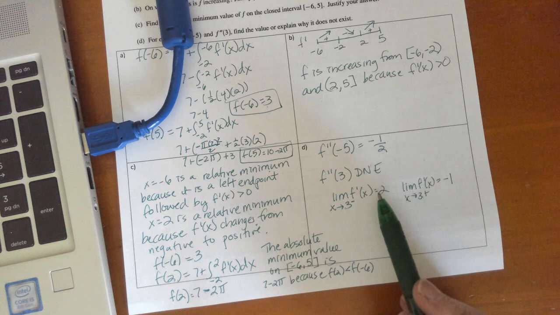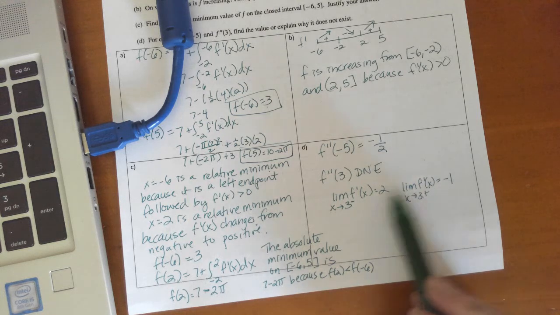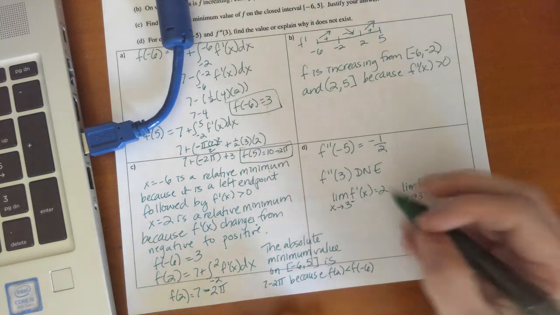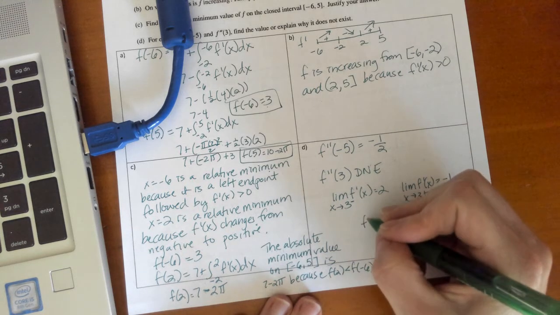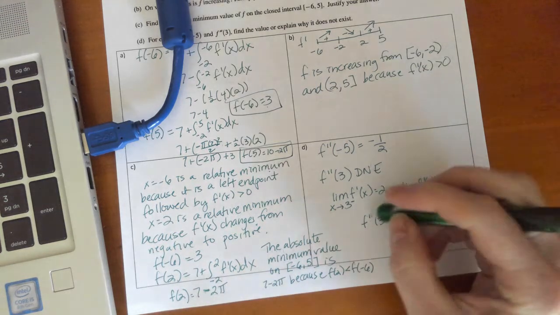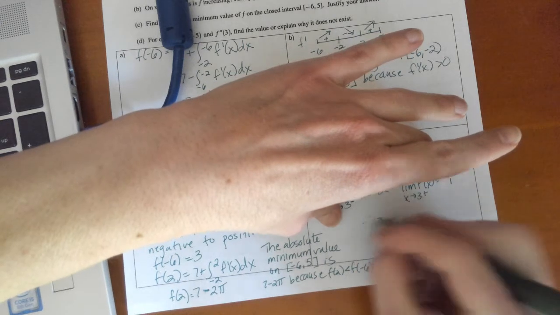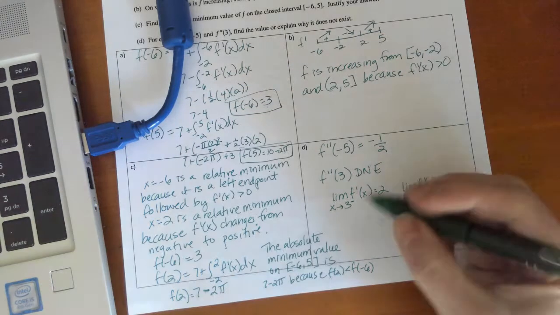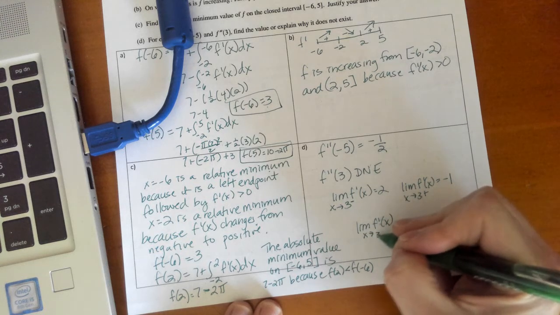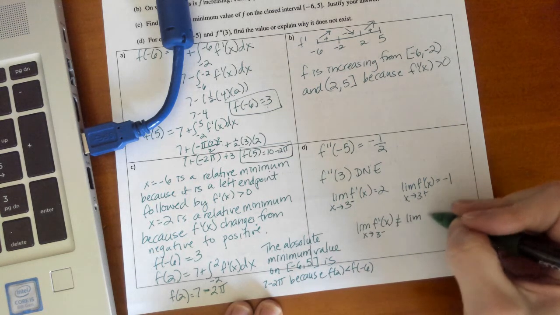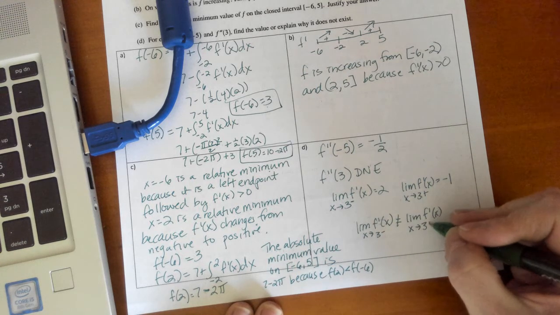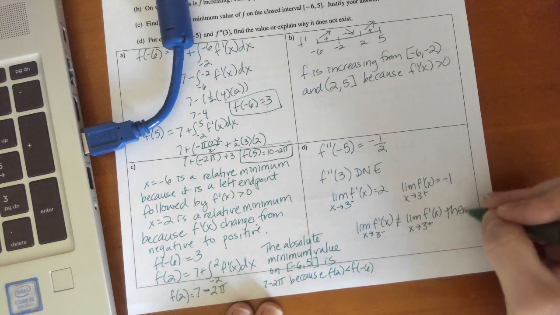So if our limit from the left and our limit from the right are not the same, that means the limit does not exist. So we would say that f double prime of 3, and we could actually, let's state that first. The limit of f prime of x as x approaches 3 from the left does not equal the limit of f prime of x as x approaches 3 from the right.